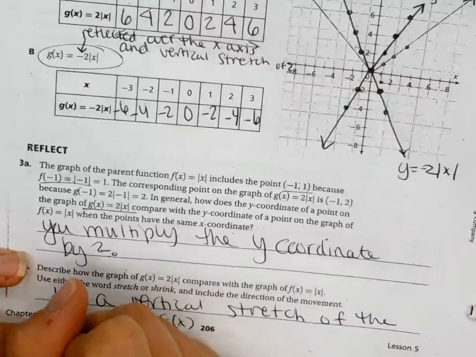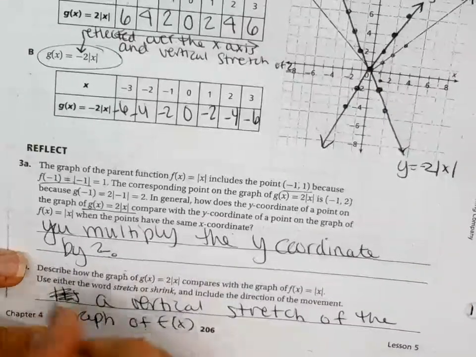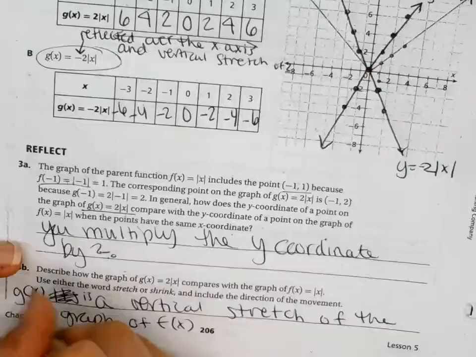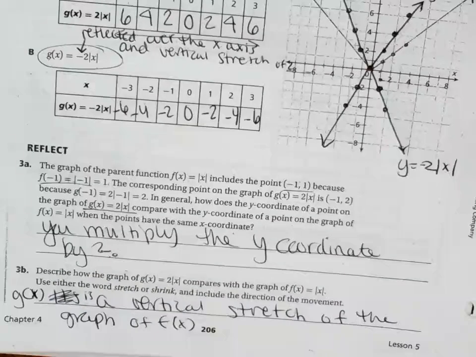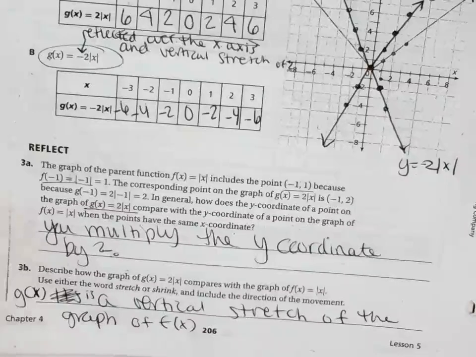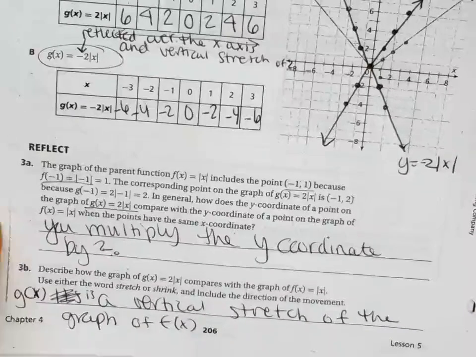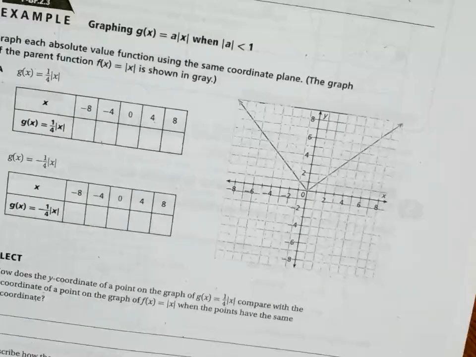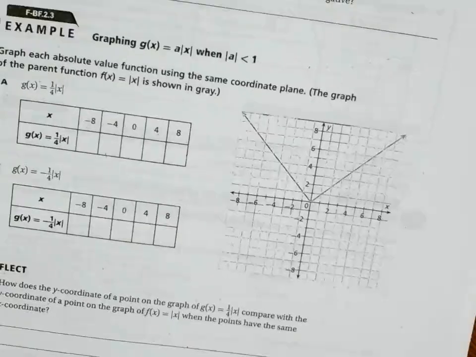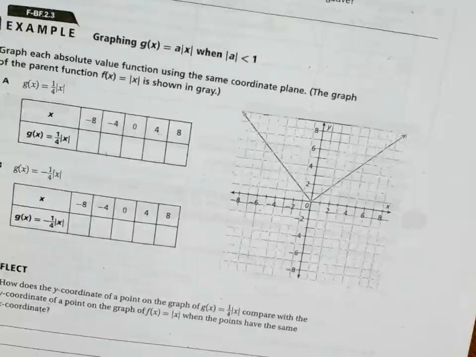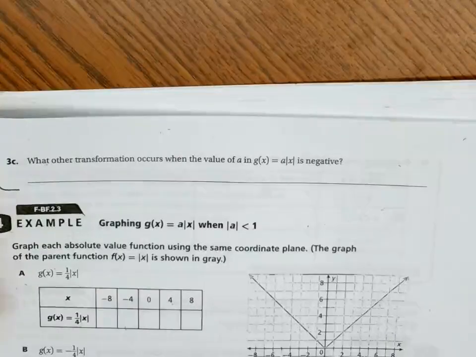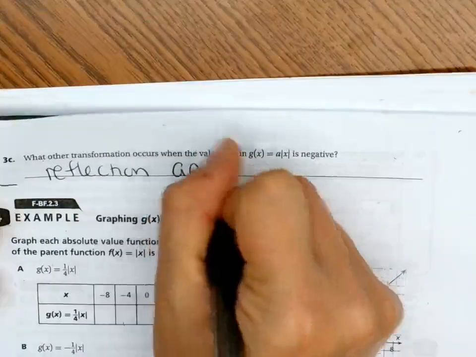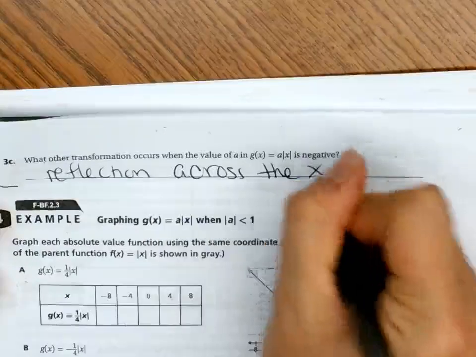G of x is a vertical stretch of the graph of f of x, right? What other transformation occurs when the value of a in g of x equals a times the absolute value of x is negative? So then it would also be reflected. Reflection across the x-axis.